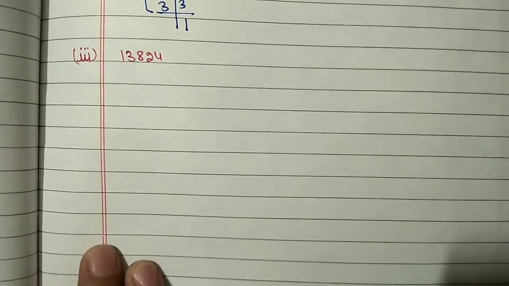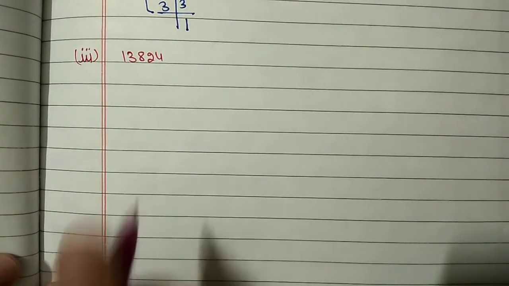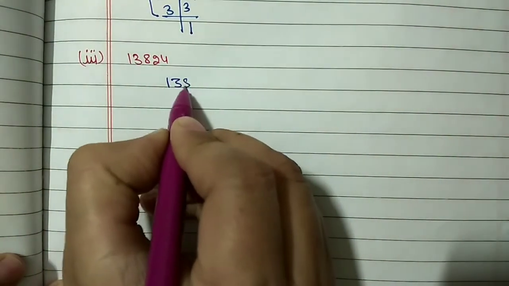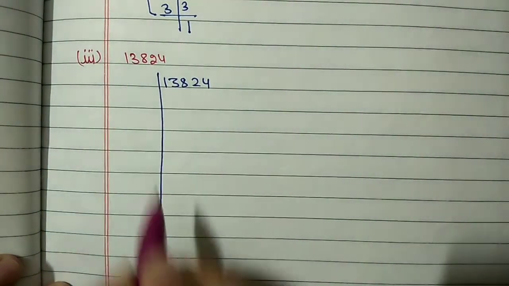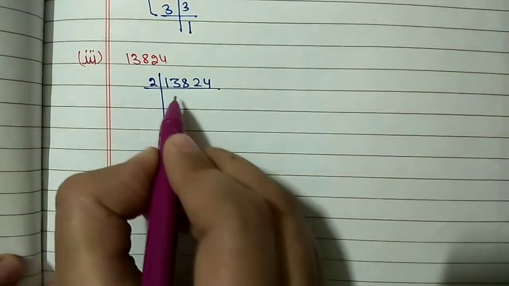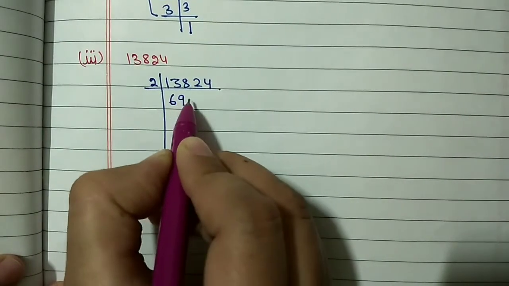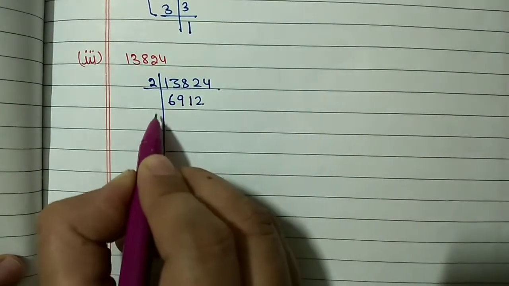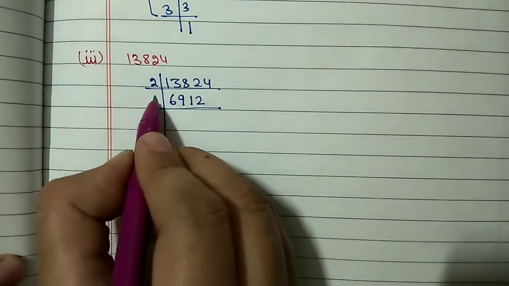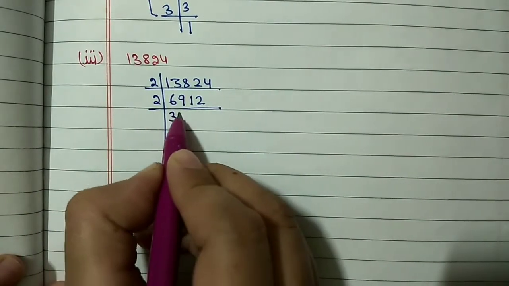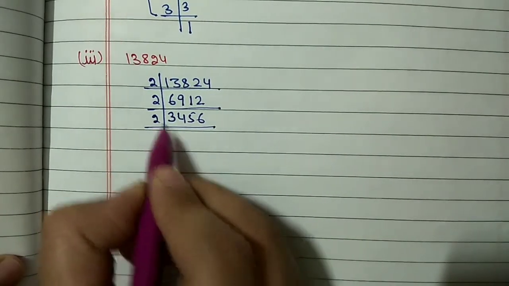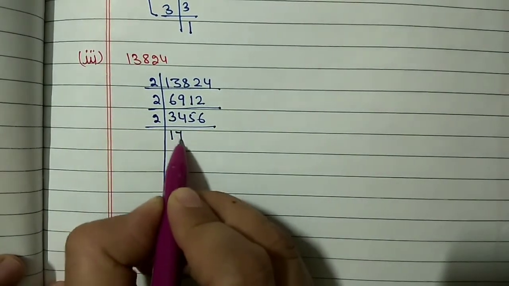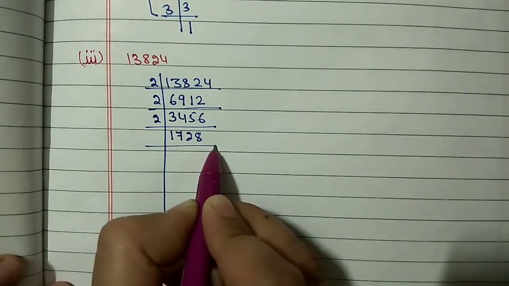Next, third part, 13824. So first do the factor with 2: 2 6s are 12, 2 9s are 18, then 2 1s are 2 and 2. 2 2s are 4. Again it will go with 2: 2 3s are 6, 2 4s are 8, 5 and 6. Again it will go with 2: 2 1s are 2, 7, 2 and 8 times.